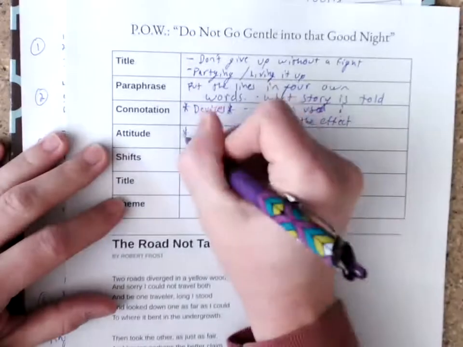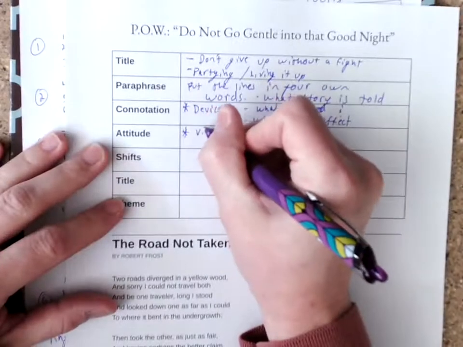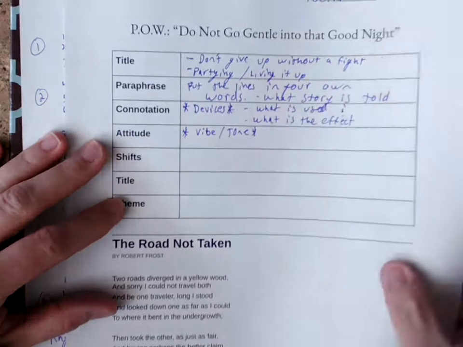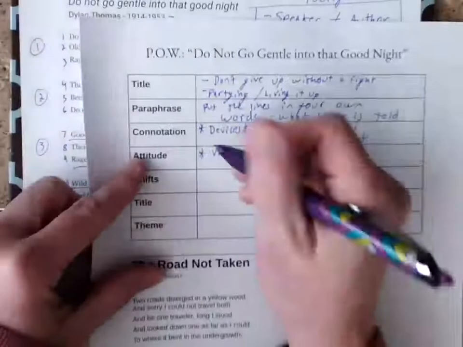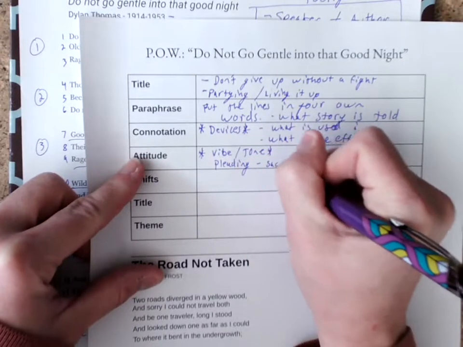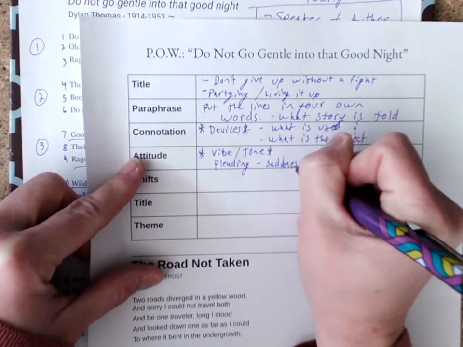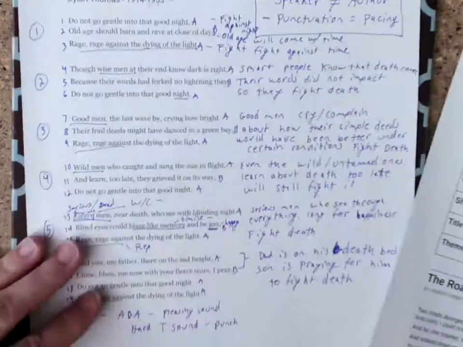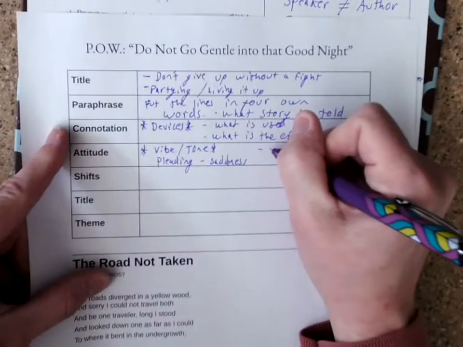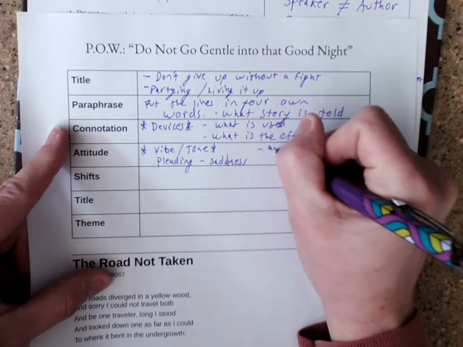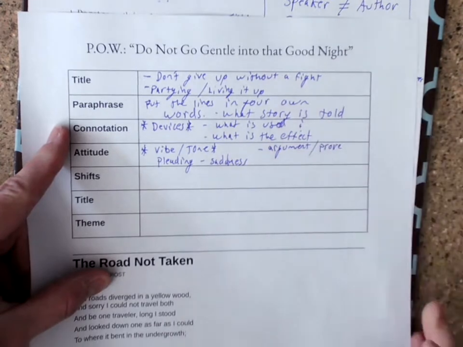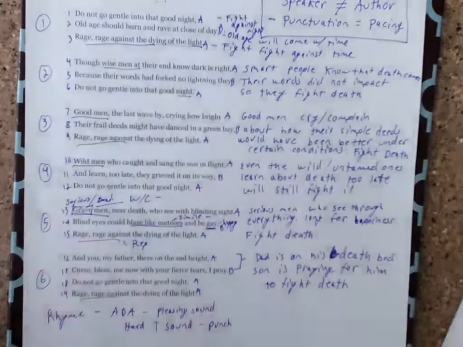Attitude: again, we think about the vibe or tone of this piece. From hearing this, it sounds very pleading, with a little bit of sadness, because it sounds like his father is dying and he's trying to convince him. At the same time, I'm noticing it seems almost like an argument, like he's trying to prove something, like trying to prove to his dad he needs to be a fighter.